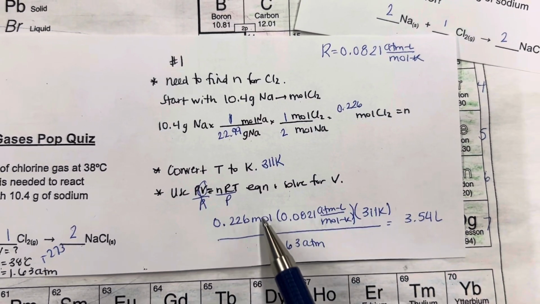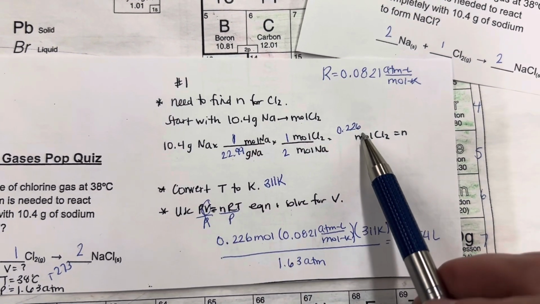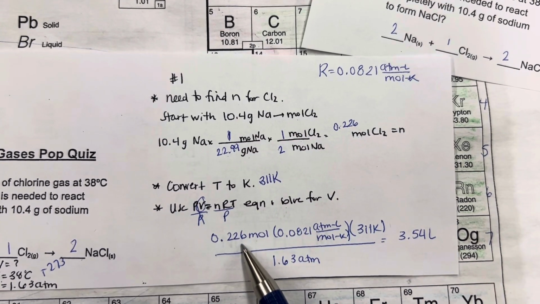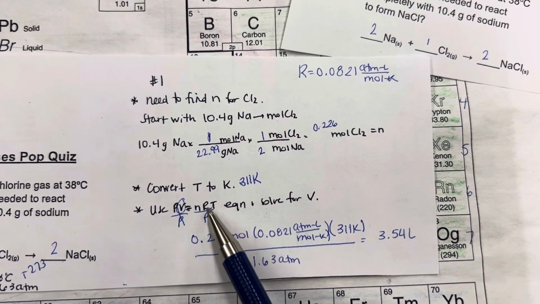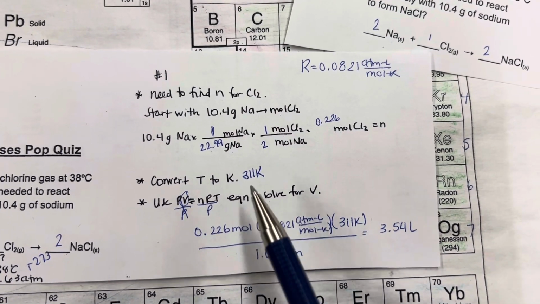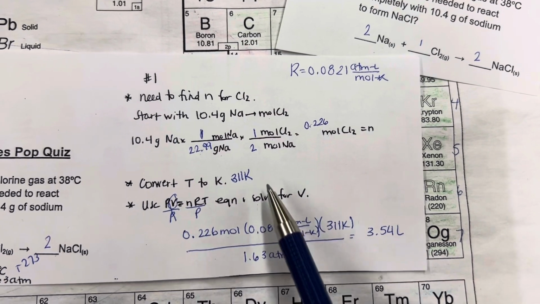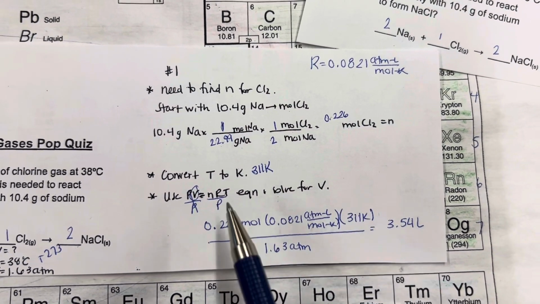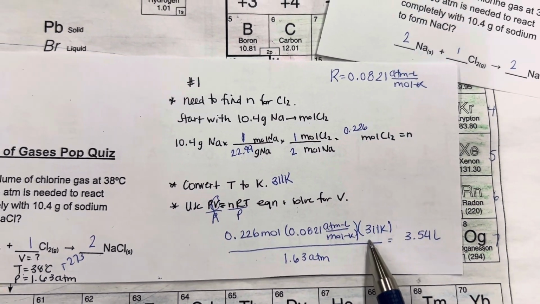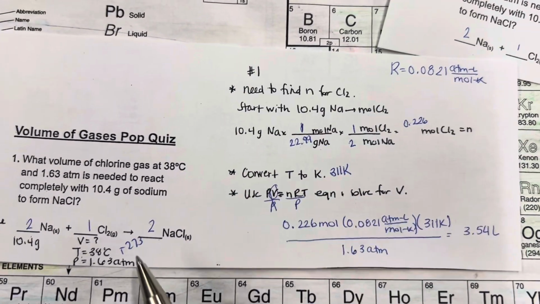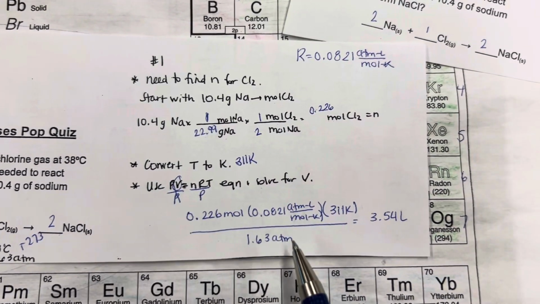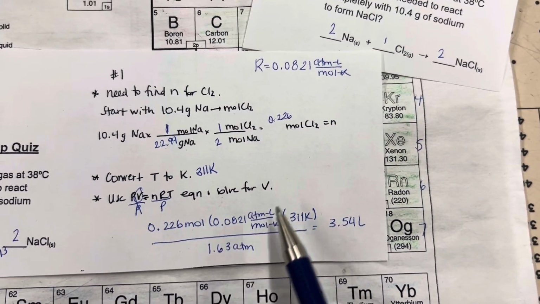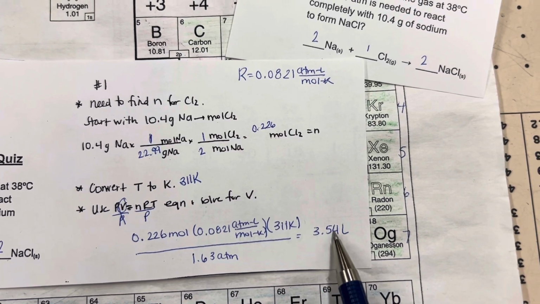Now we know that my mole is okay. I've got my moles of 0.226 moles. I plug in my R value. My temperature value has now been converted to Kelvins, and I'm going to divide by my pressure, which we know has to be in atm, and it was given to me in atm. I can do my calculator work, and I get 3.54.